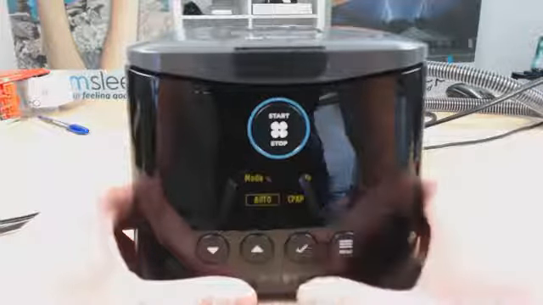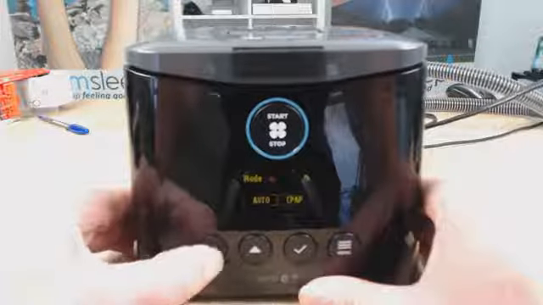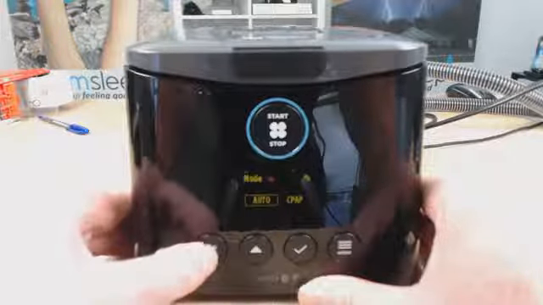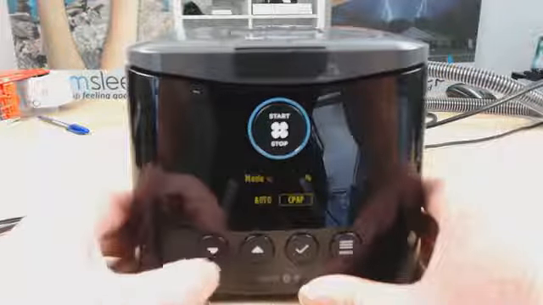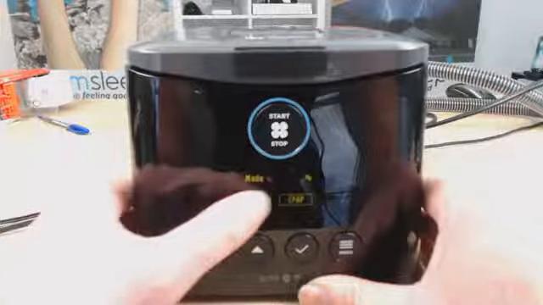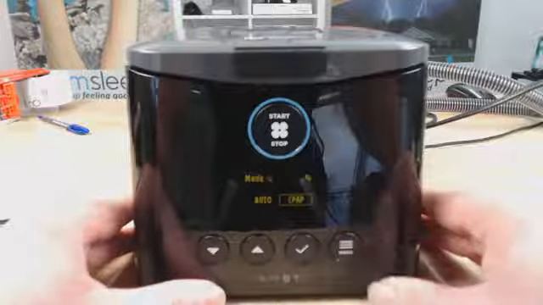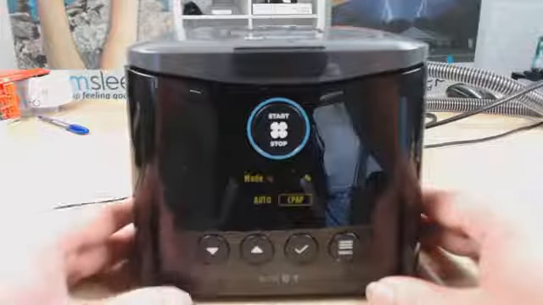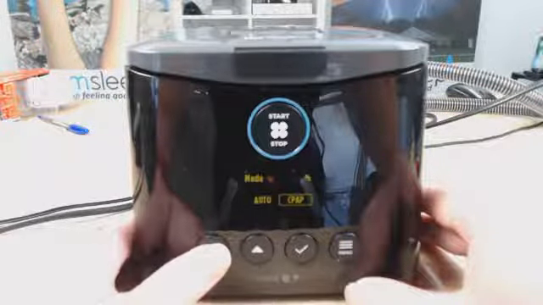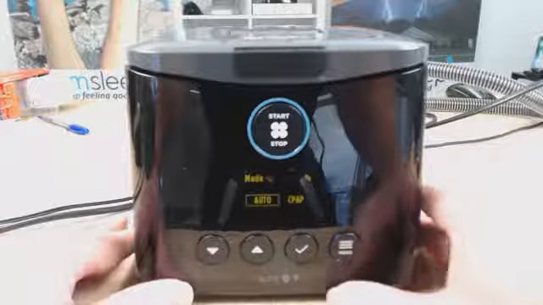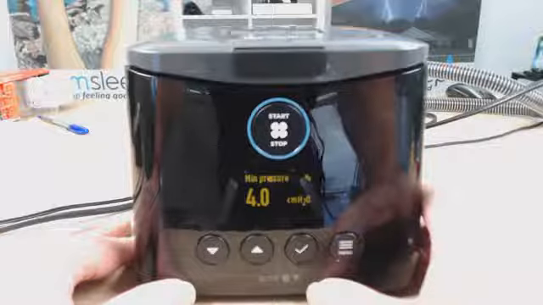The tick button will take us in, and then we can use the up and down button to toggle between automatic and fixed pressure mode. If you have the CPAP machine, you won't have auto. If you've got the automatic, you have the ability to go between both. So you have the ability to go between fixed pressure, which is CPAP, and variable pressure, which is the automatic. All right. So we're going to keep this on auto. I recommend you do keep it on automatic if you do have an automatic machine. And then we click the tick button.